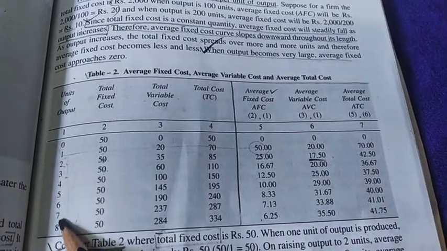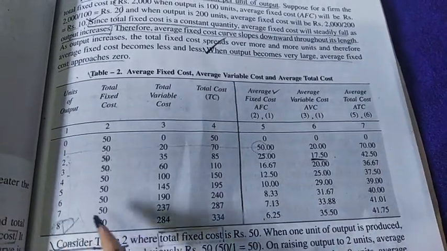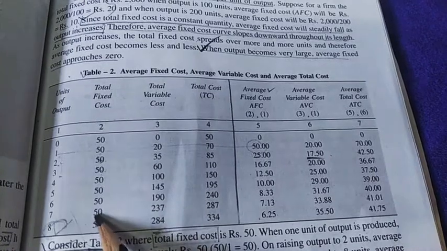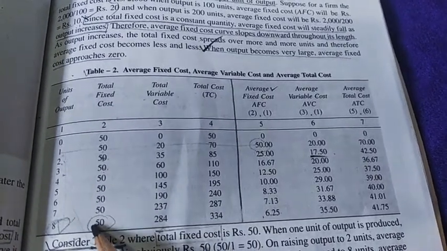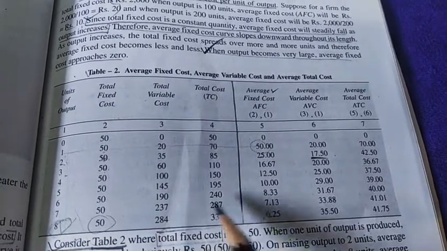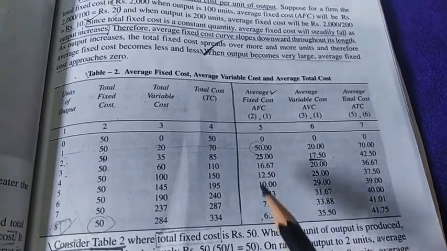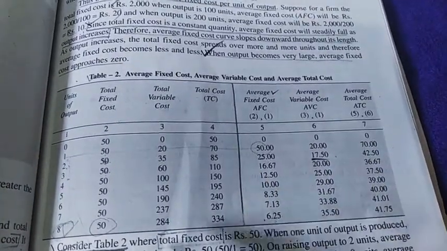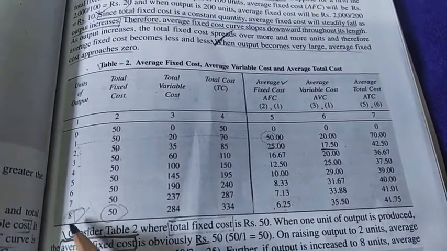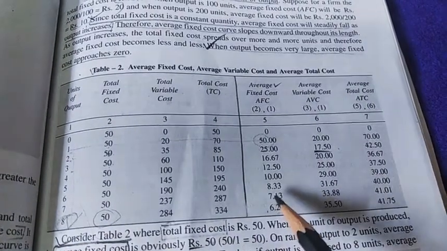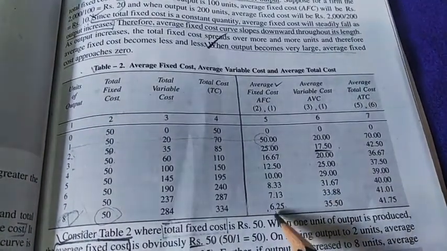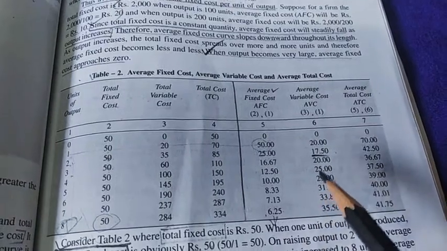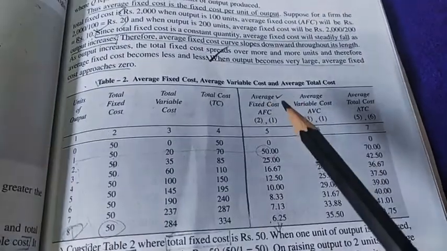When it is producing 8 units of output, dividing 50 by 8, we get 6.25. So it keeps on declining. When output is very large, this average fixed cost value will approach 0. That is the property of average fixed cost.